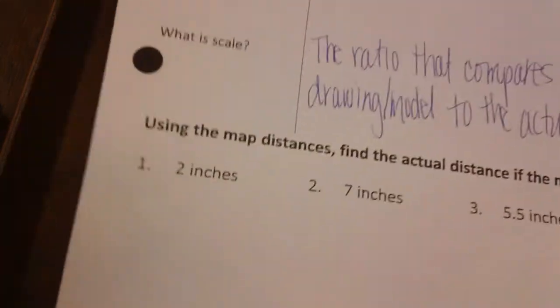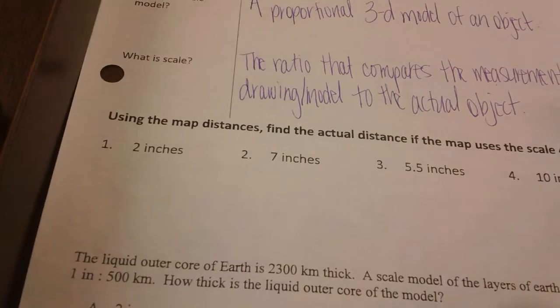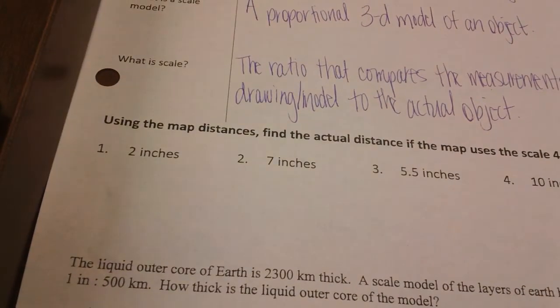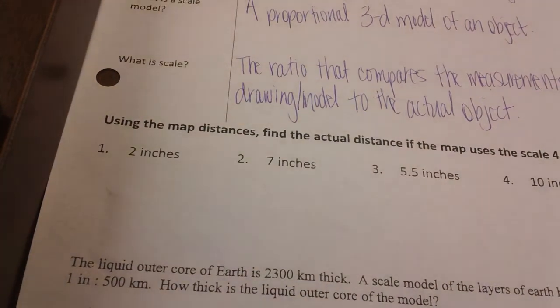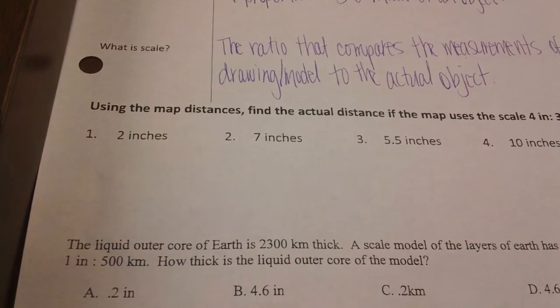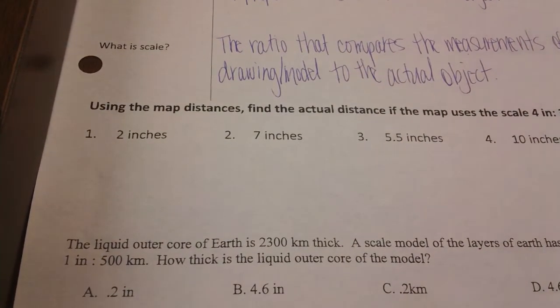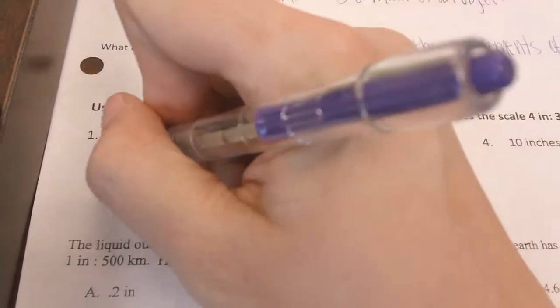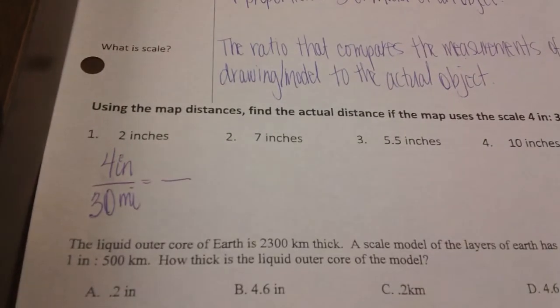So let's take a look at a couple of problems. Using the map distances, find the actual distance if the map uses a scale of 4 inches to 30 miles. When they give you the scale, that's always going to be 1/2 of your proportion. 4 inches is 30 miles, so I would just write that down each time.